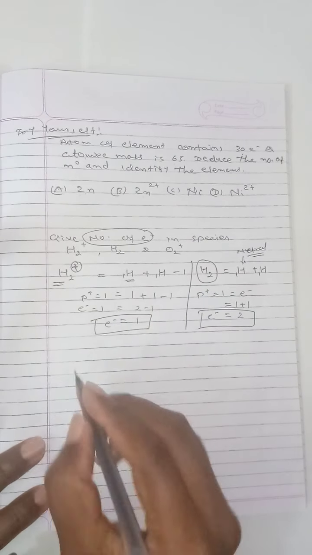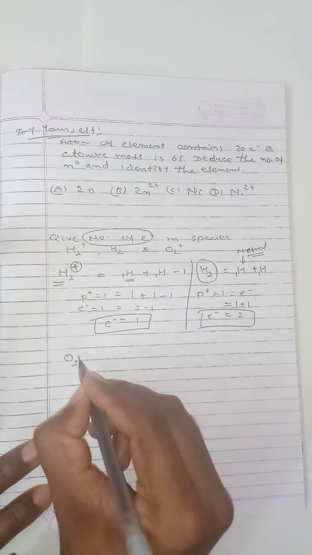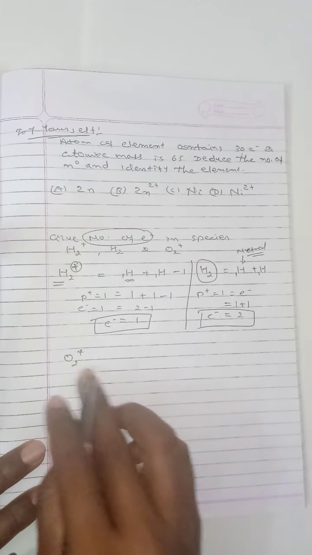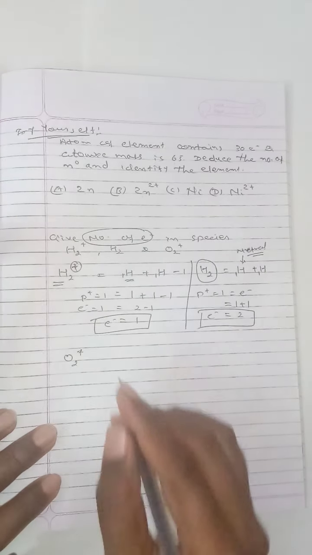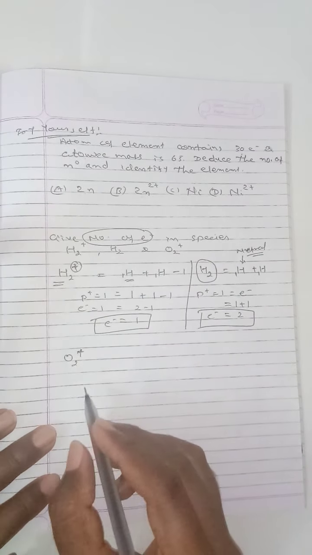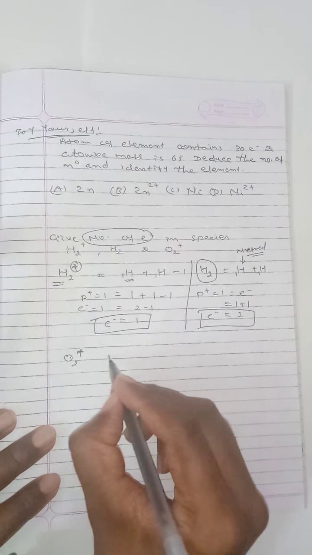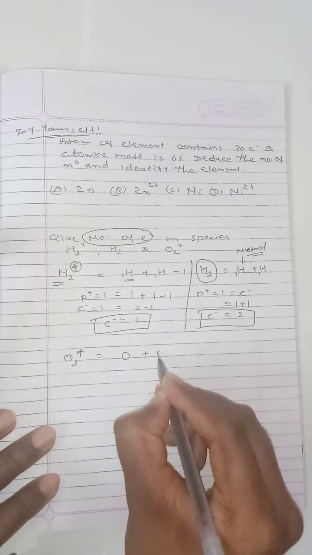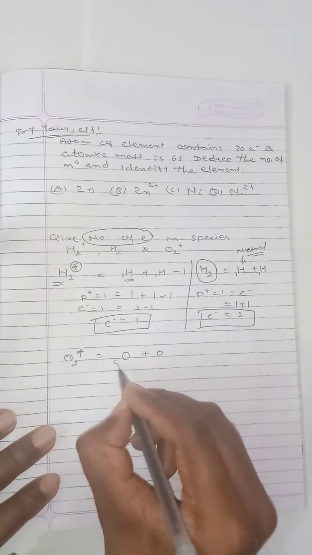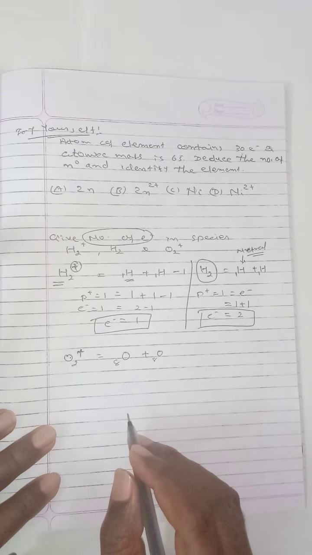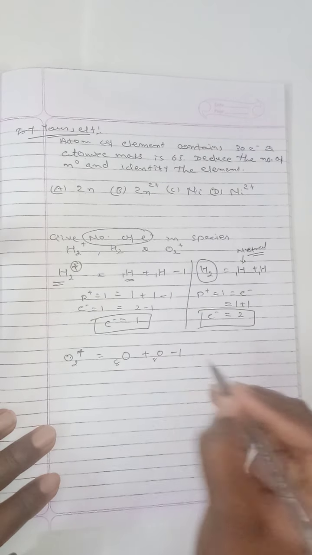Now let's see another data. Oxygen O2 plus, that means it loses 1 electron. Here we have two oxygen atoms and the atomic number is 8, and minus 1 electron.